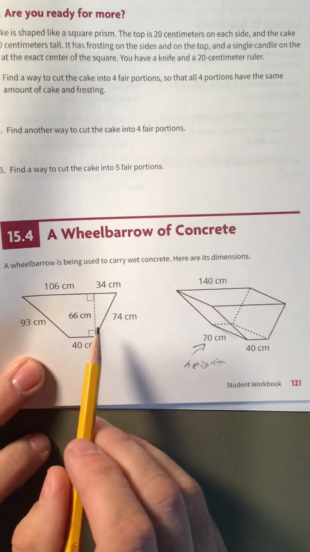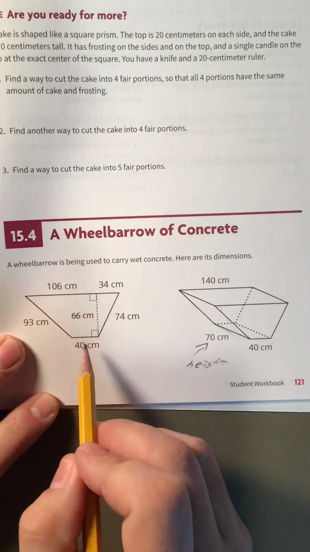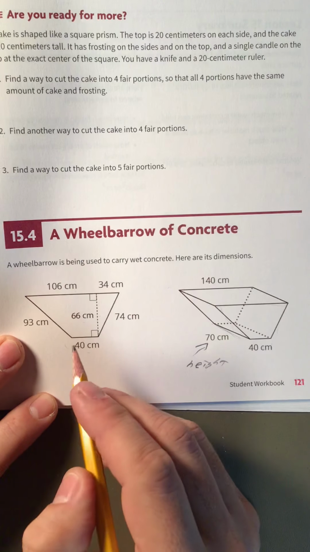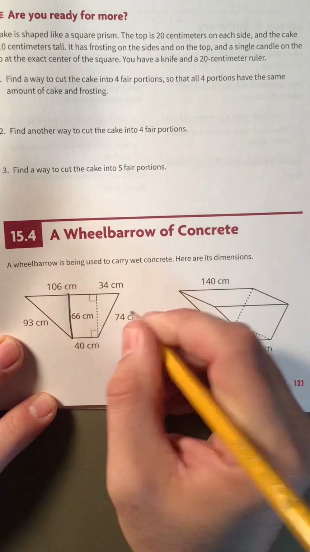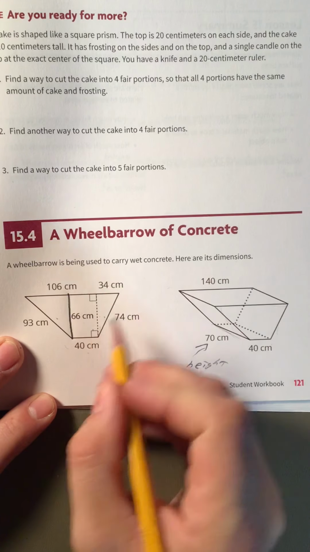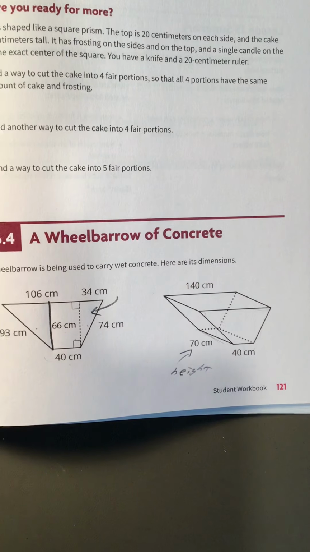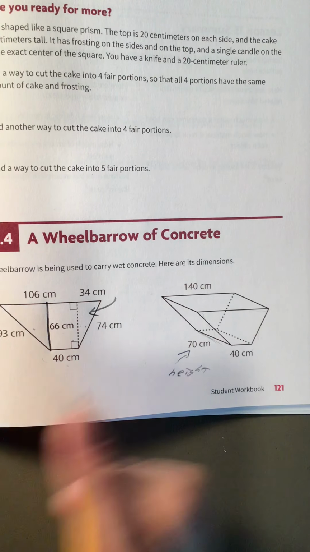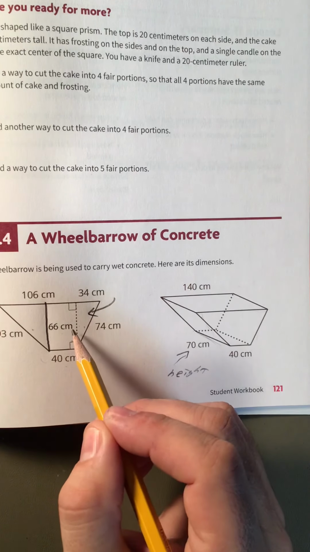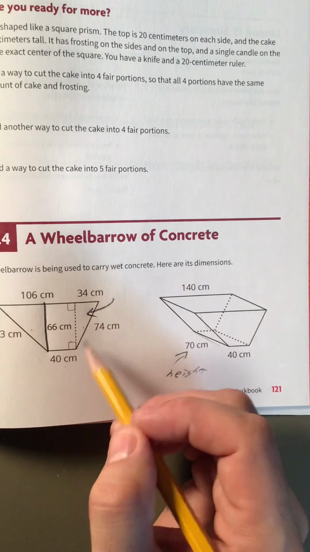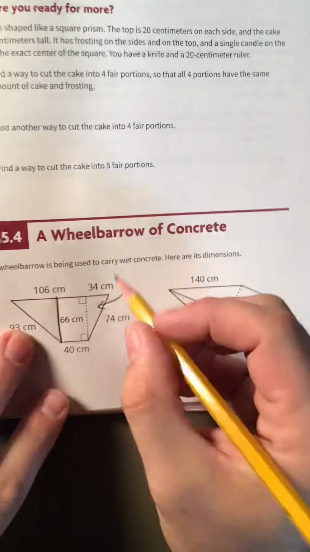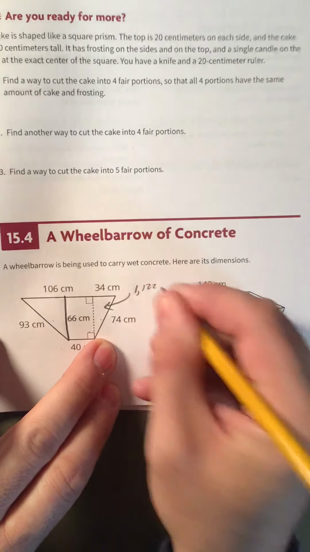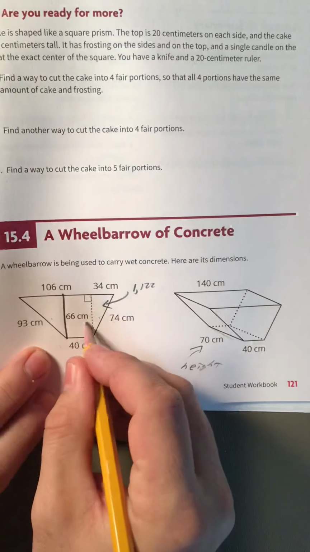Okay, so how do I get the area of this? Well, we don't know the formula for area of a trapezoid yet. So I'm going to break it up into triangles and rectangles. Okay, so 2 triangles and a rectangle in the middle. Now I should be able to get the area of that triangle. Base times height. 34 times 66 is the height, not 74, that's the diagonal. 34 times 66 divided by 2 is 1122.